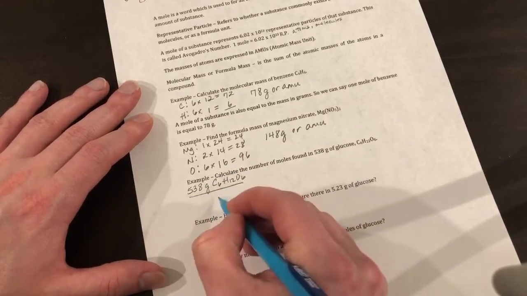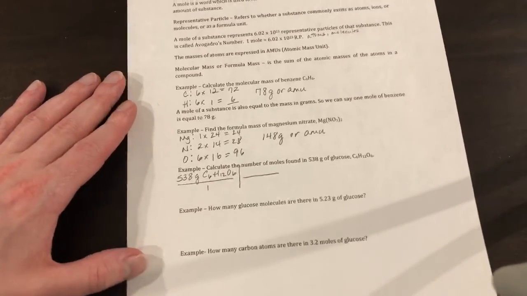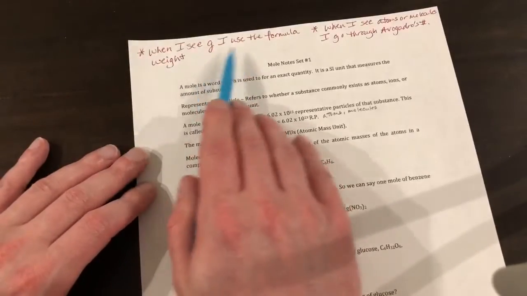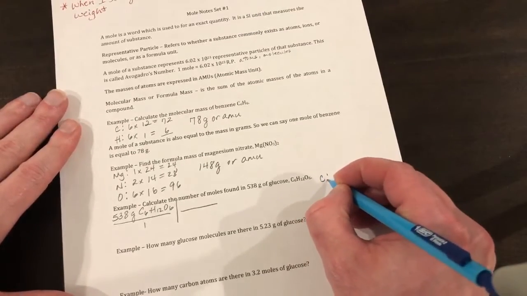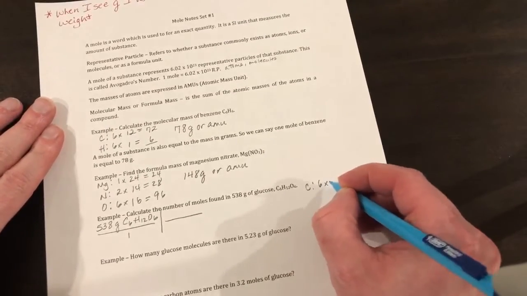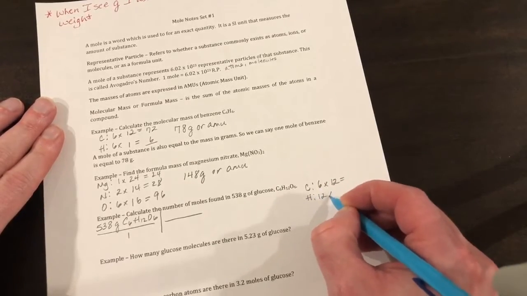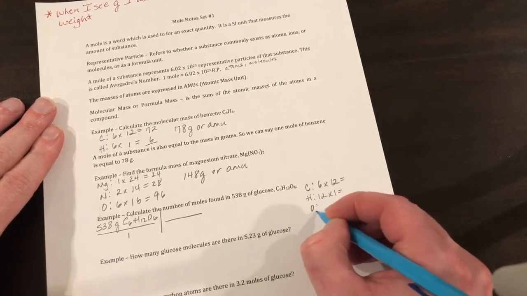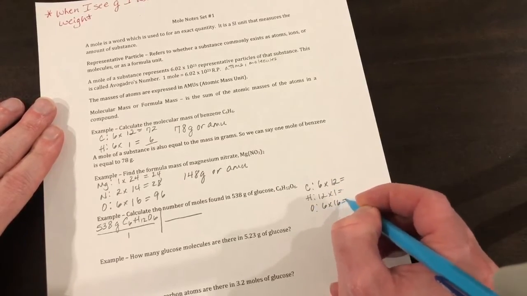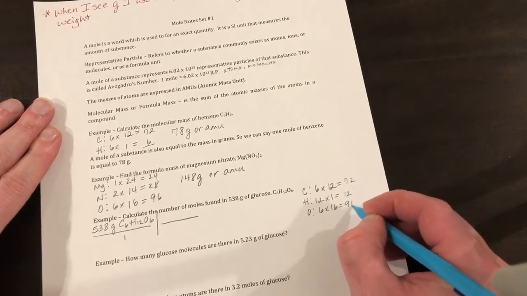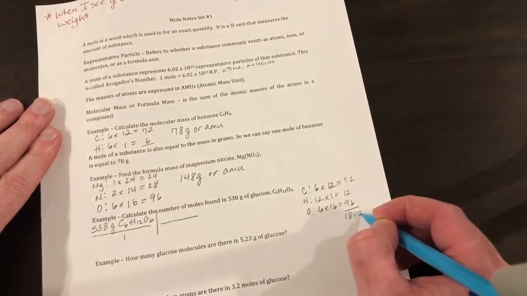And I do it over 1. Like that. Now, anytime I see grams, I have to go through the formula weight. Okay, so the formula weight of this, we're going to go out to the side. Carbon has, we got 6 and carbon weighs 12. Hydrogens, we got 12 and hydrogen weighs 1. Oxygen, we got 6 and oxygen weighs 16. So we're going to add down and we should get 180 grams.